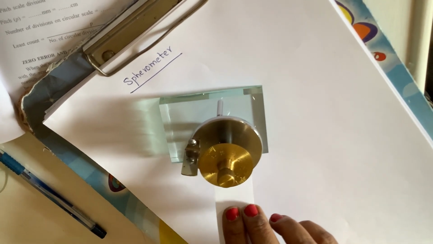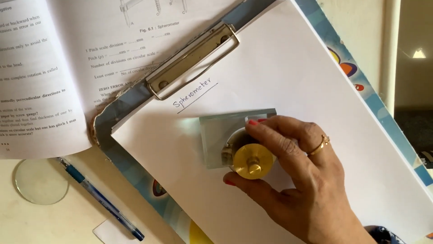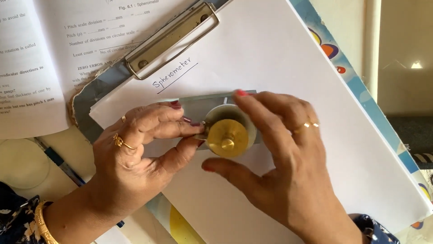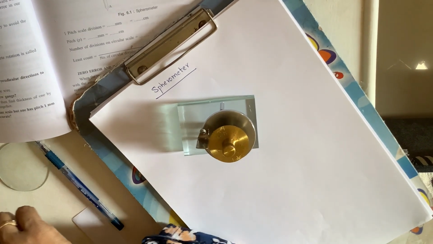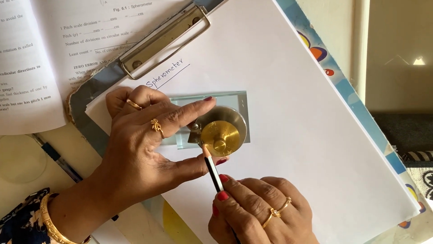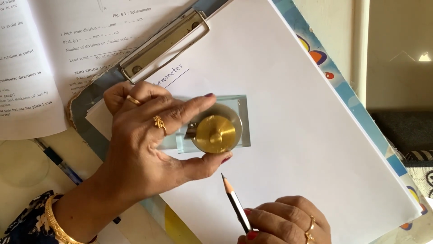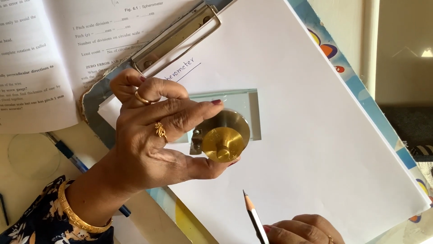So now here the paper is not going in. When it happens like that, you have to see that this 0 should coincide with the 0 of the main scale. Now you can see here is the 0 and here is the 0. So they coincide. So here we don't have any error.